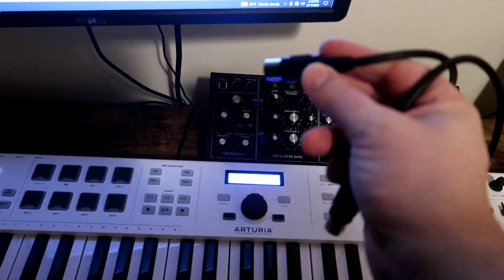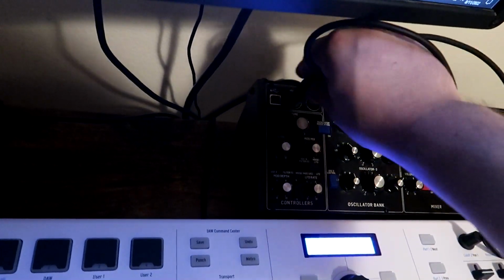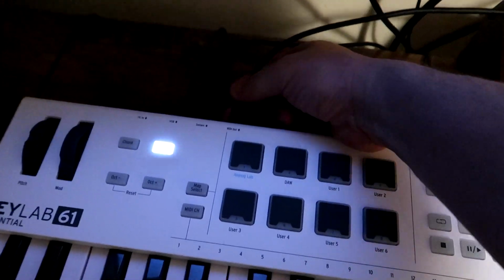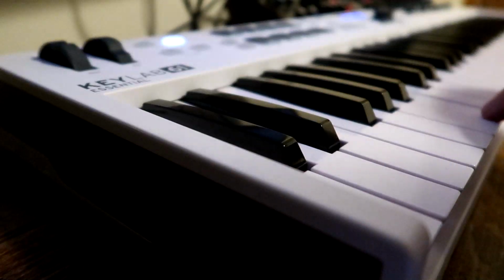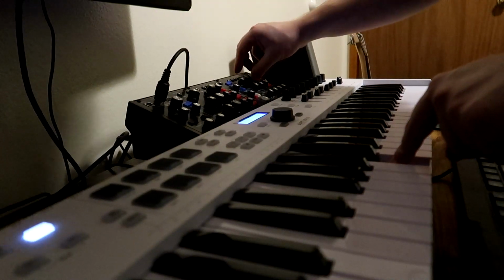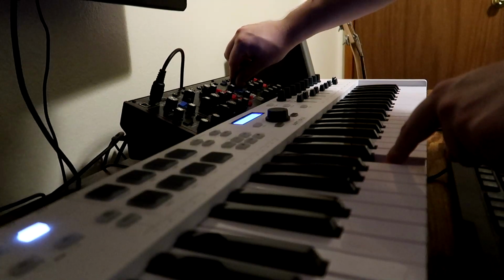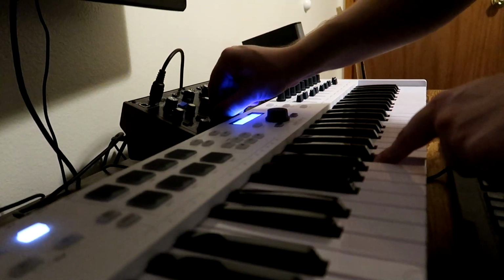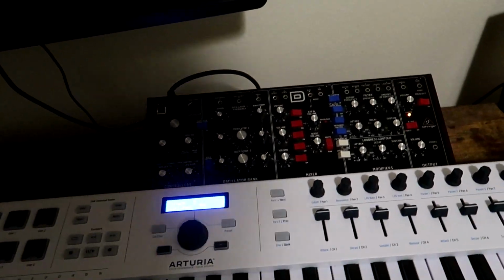Next up, operation 5-pin. So we're gonna go MIDI in on the Model D here. There we go. And then we're gonna go 5-pin MIDI out on the back of the Keylab, which I'm so glad that it has. I'm gonna hold a key and then adjust the filter. Yeah, that very clearly works.